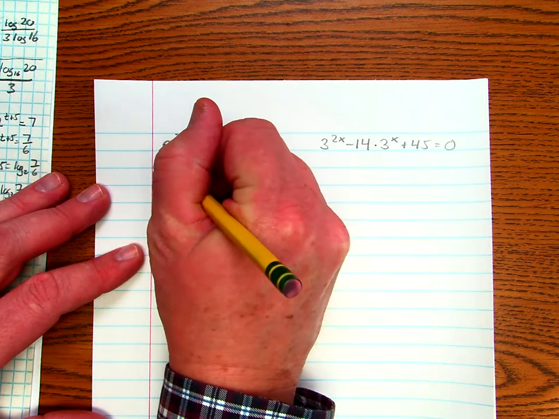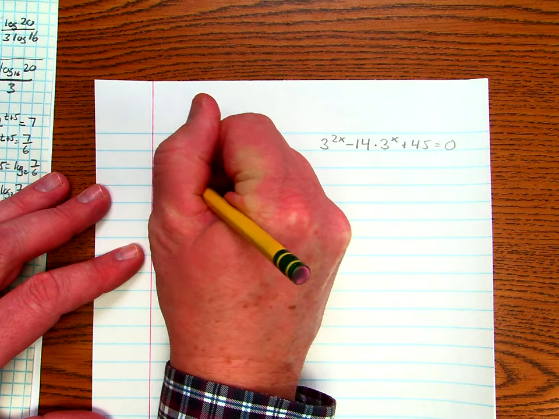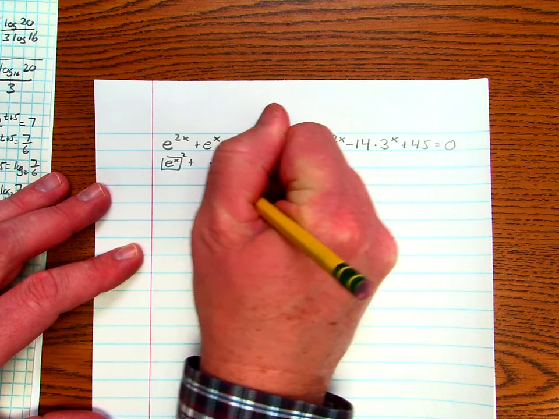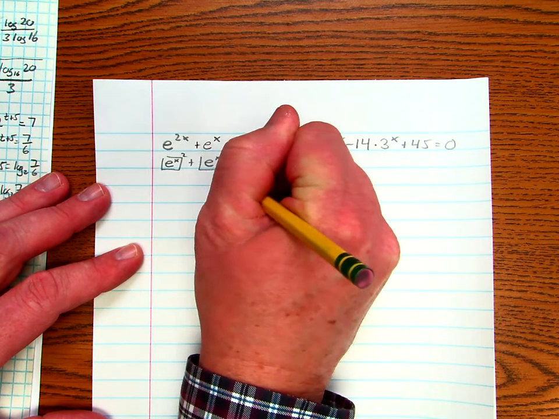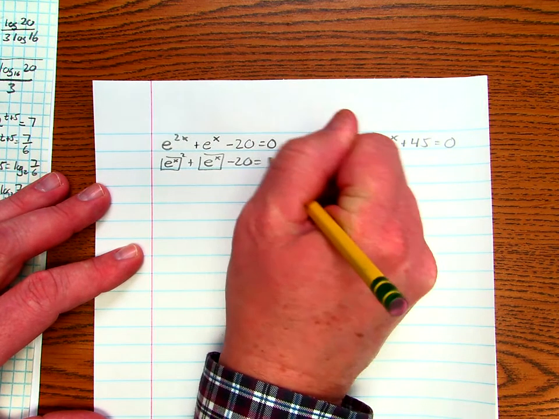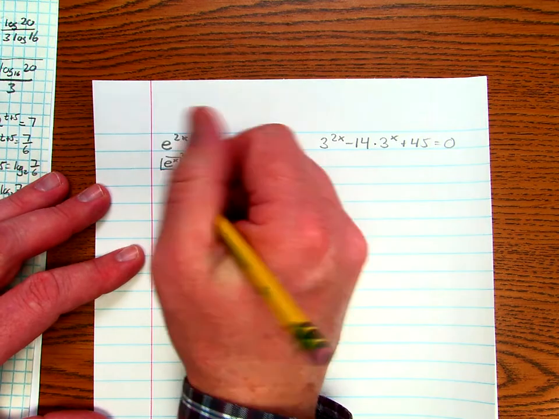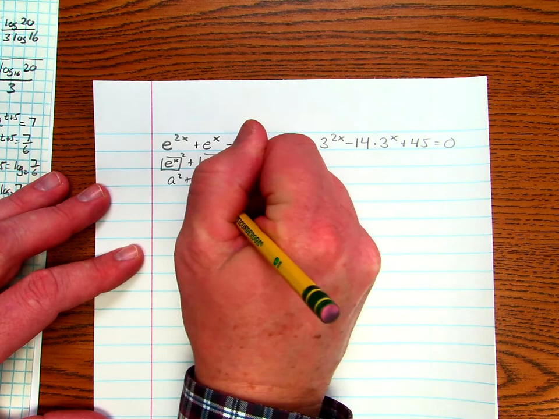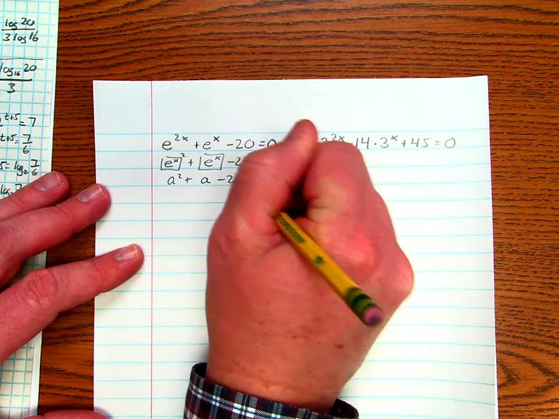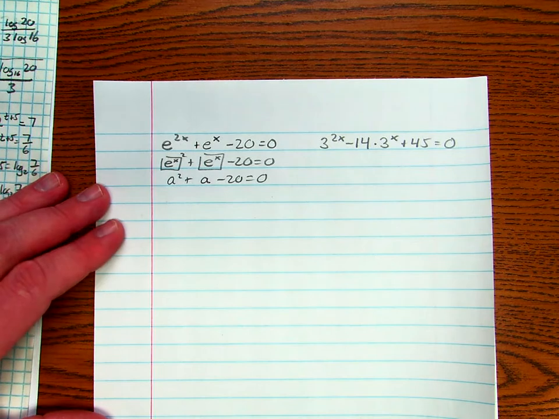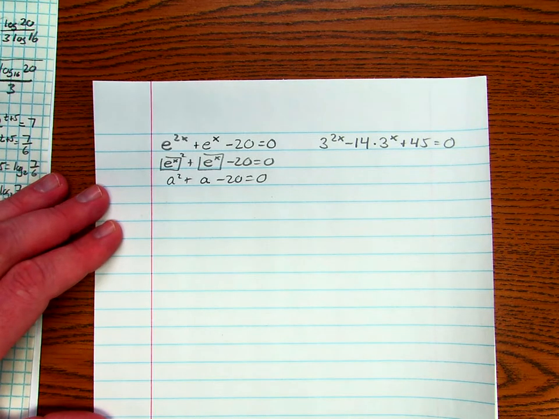This is the same as e to the x, quantity squared, plus e to the x minus 20 equals 0. It's the same algebraic structure as a squared plus a minus 20 is equal to 0, except that instead of an a, it's an e to the x.